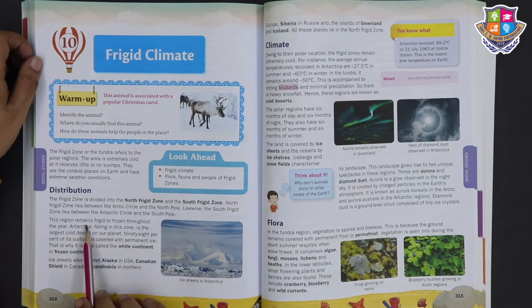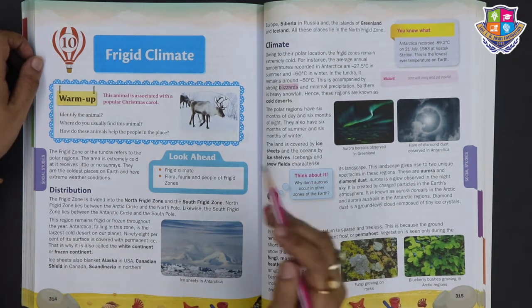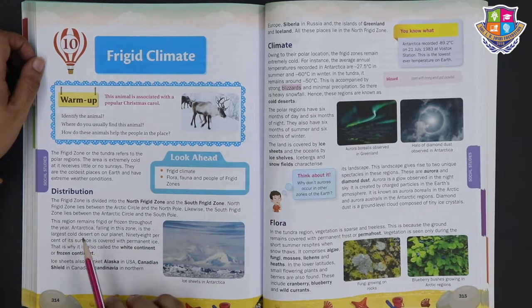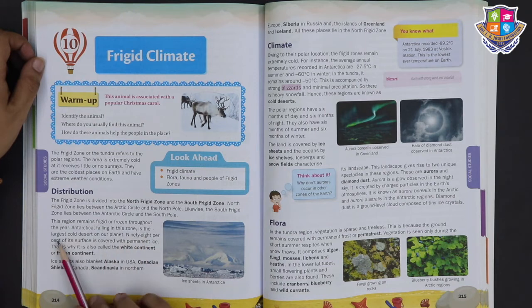This region remains frigid or frozen throughout the year. So frigid means frozen also. Antarctica, falling in this zone, is the largest cold desert on our planet. 98% of its surface is covered with permanent ice. This is why it is also called the white continent or frozen continent.